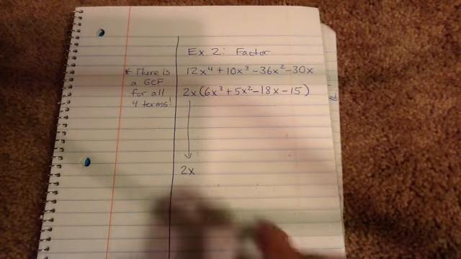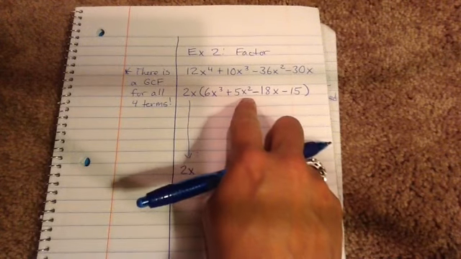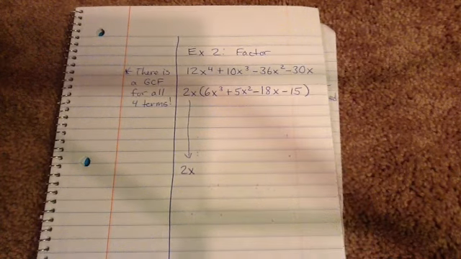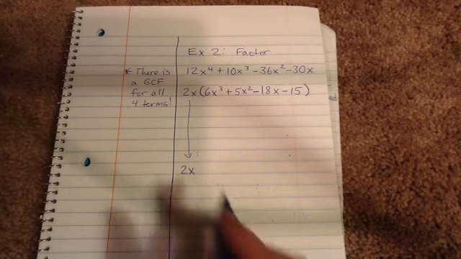Now I want you to hit pause and go ahead and try to factor these two, greatest common factor, and factor these two, greatest common factor, and then hit play when you're ready to see if you did it correctly.